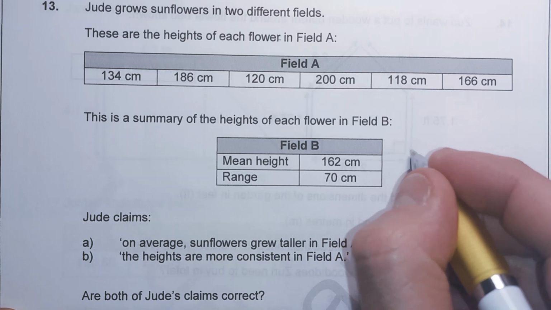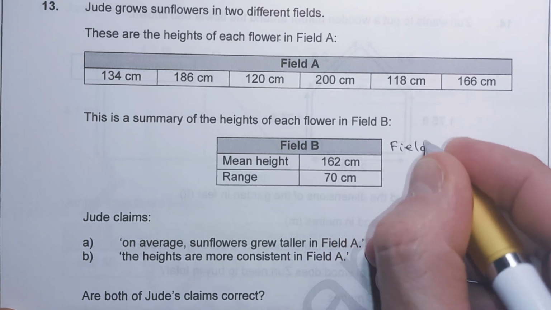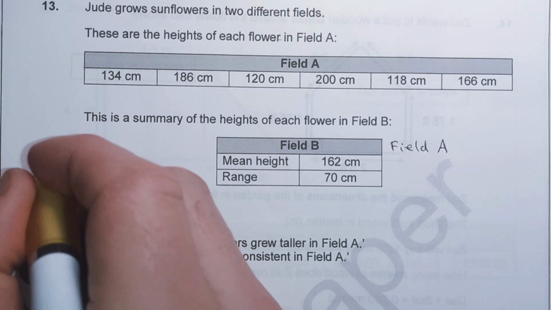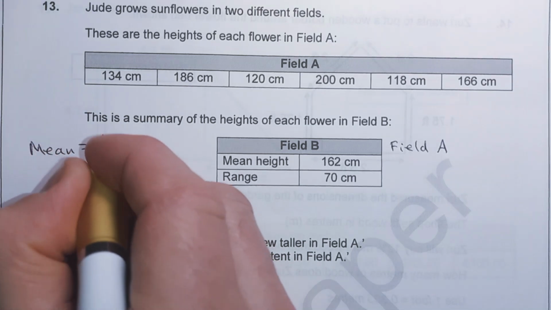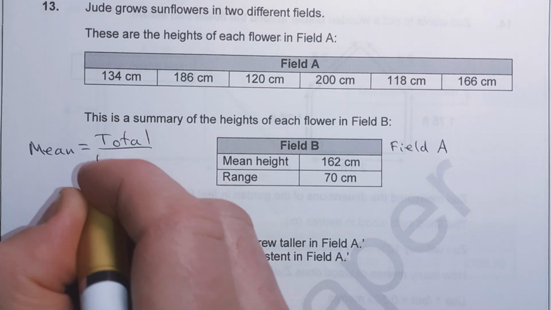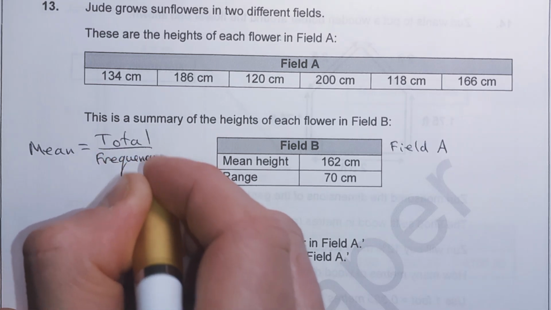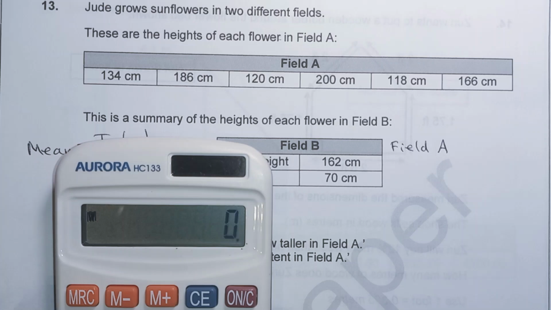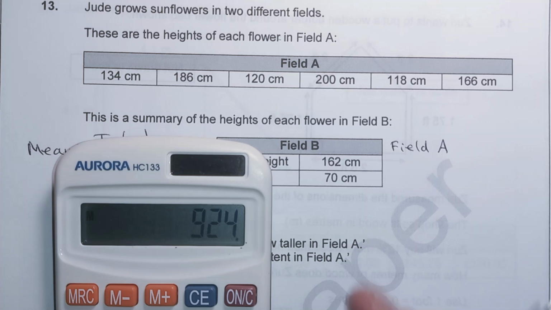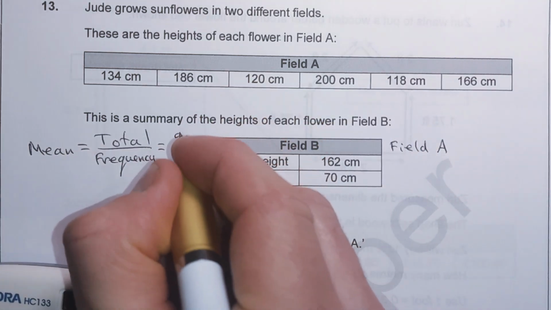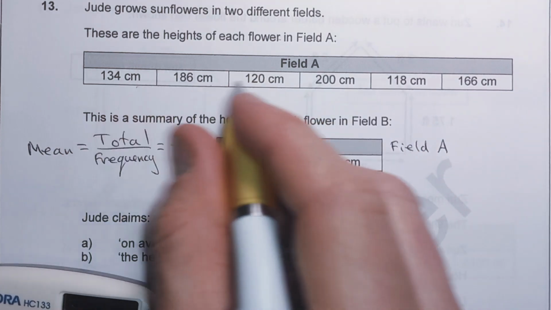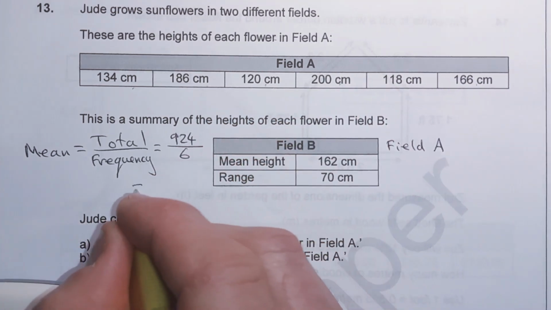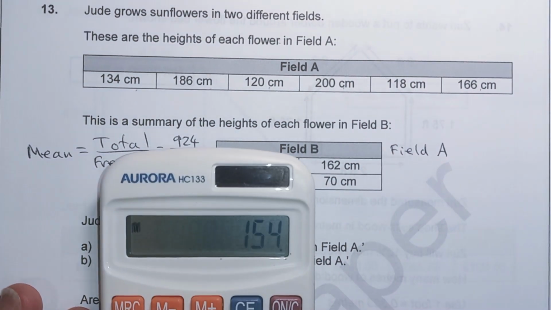Okay, so what we need to do is to work out the mean and the range for field A. Well, for the mean, we need the total of all the values and then divide it by how many there are, or the frequency. So let's add them all up. 134 plus 186, plus 120, plus 200, plus 118, plus 166, gives a total of 924. That's going to be centimetres, and we've got 1, 2, 3, 4, 5, 6 of them. So divide it by 6 to get a mean of 154.